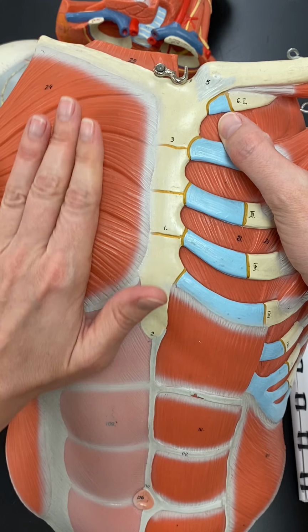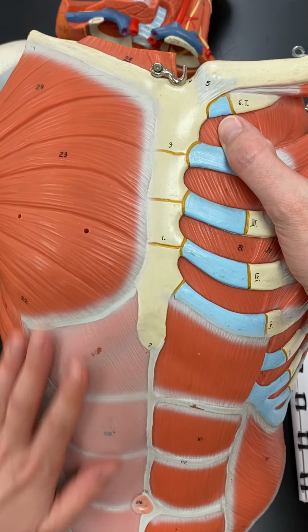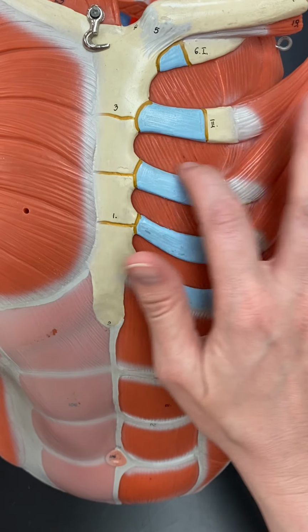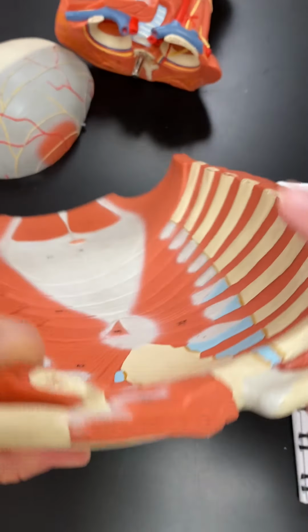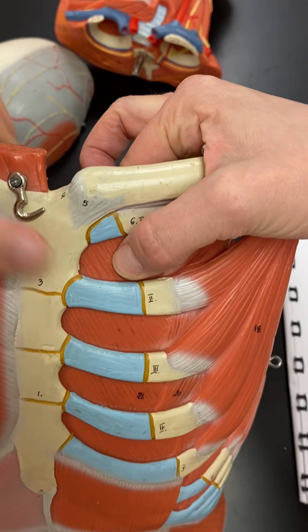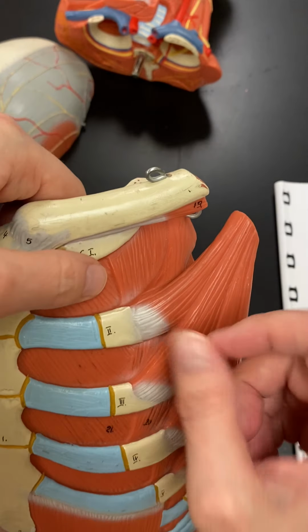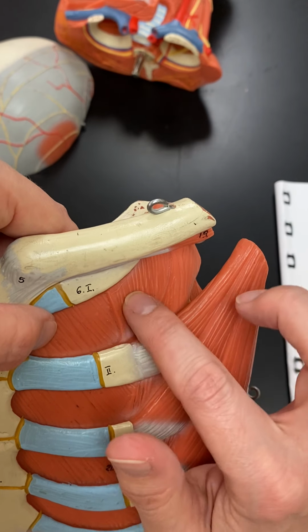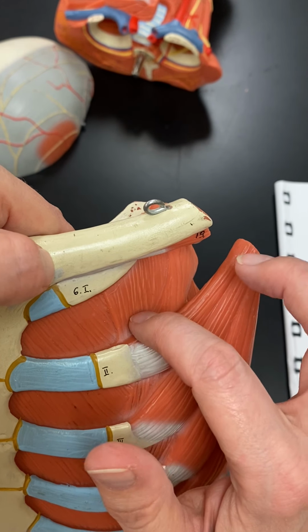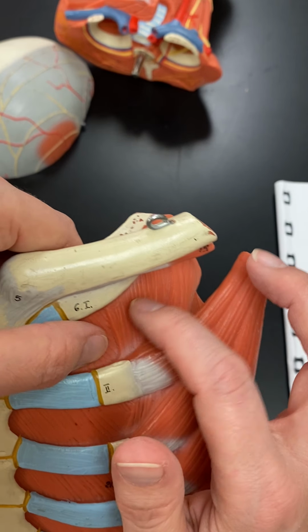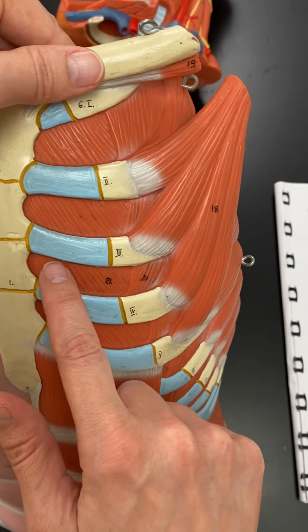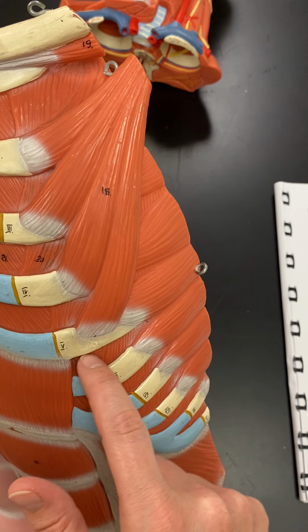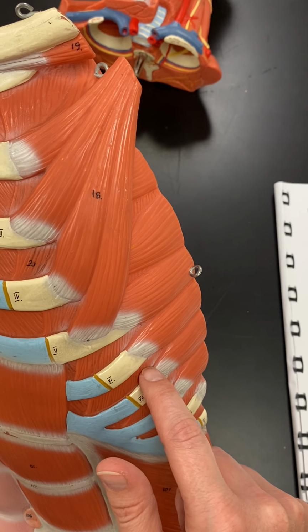And on this model, you've got a superficial dissection on the right, double check before I say it, and a deeper dissection on the left. So this is the same muscle from the front. This is the internal intercostal, and see how it runs this direction? And there's a little bump there. This is a separate muscle that lives superficial to the internal intercostal, and it's the external intercostal. So internal intercostal, external intercostal, internal, external.